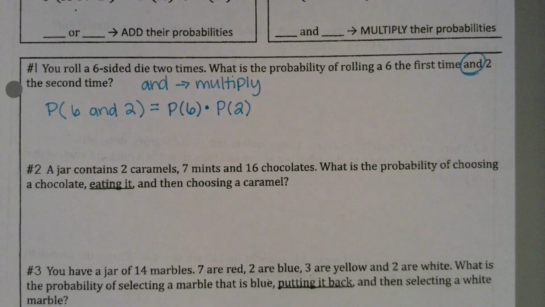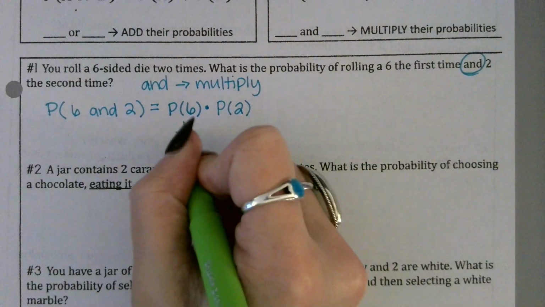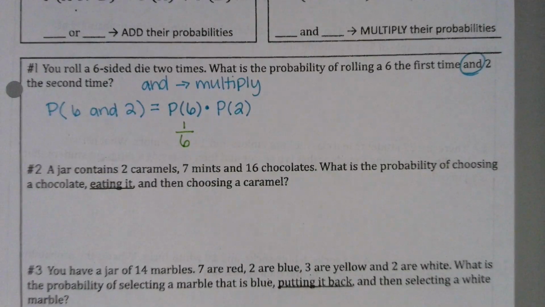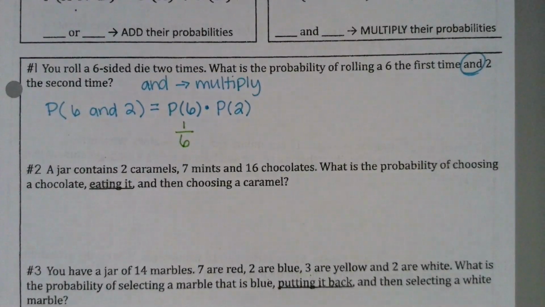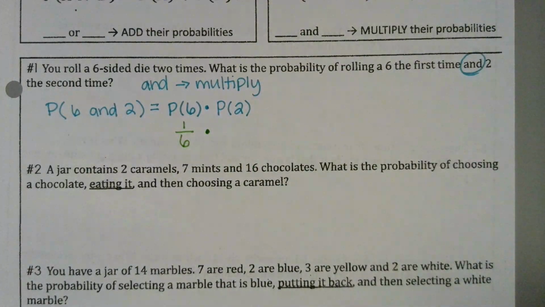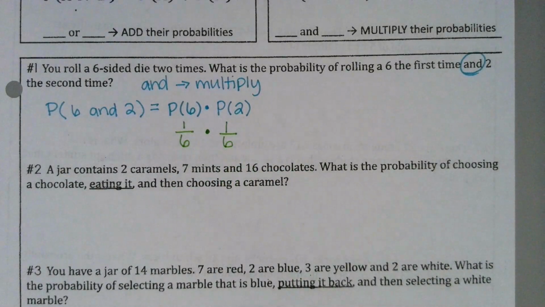So let's find those probabilities first. On a 6-sided die, what is the probability that I roll a 6? 1 out of 6, right? There's 1 six on the die, and there's 6 total sides. What's the probability that I roll a 2? 1 out of 6. And I need to multiply those.